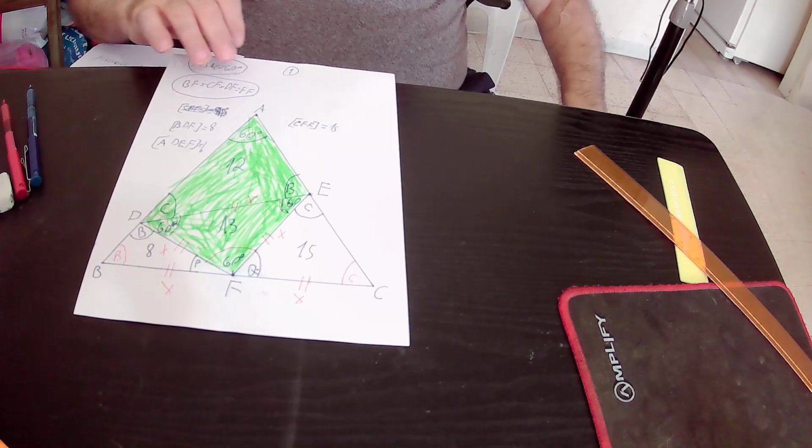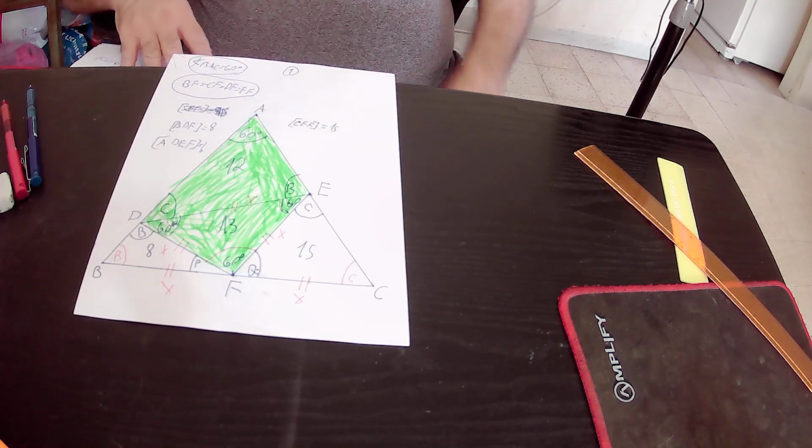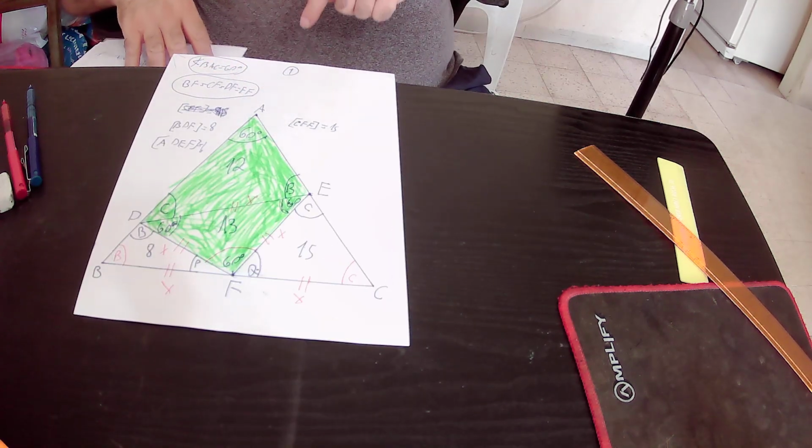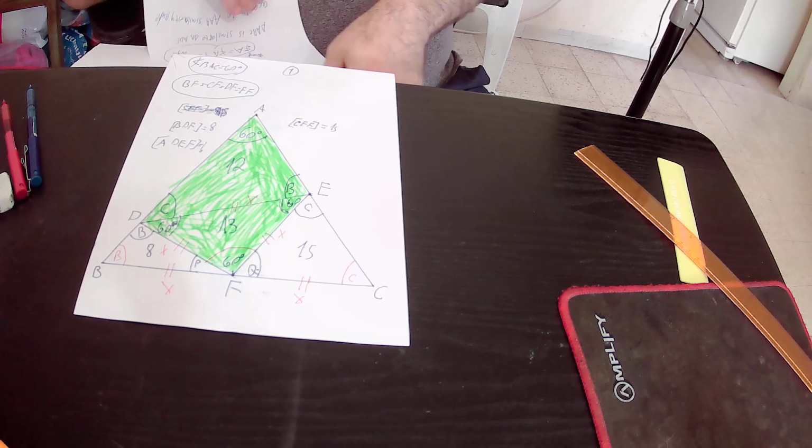Then we proved that triangle ADE, the green triangle, is similar to triangle ABC.